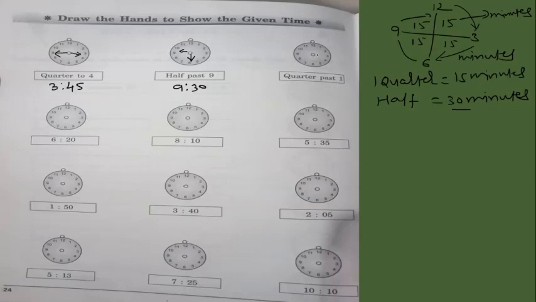Quarter past 1. So the hour hand is in between 1 and 2 and the minute hand is on 3. Look here. How does it look? See clearly. The hour hand is between 1 and 2. Quarter past 1 means 15 minutes after 1 o'clock.